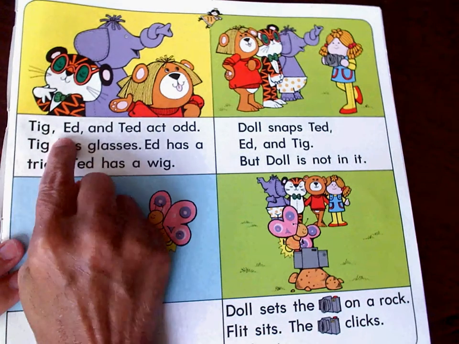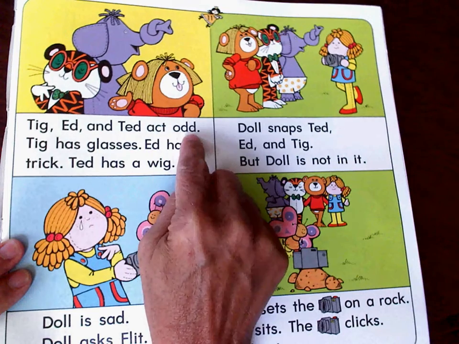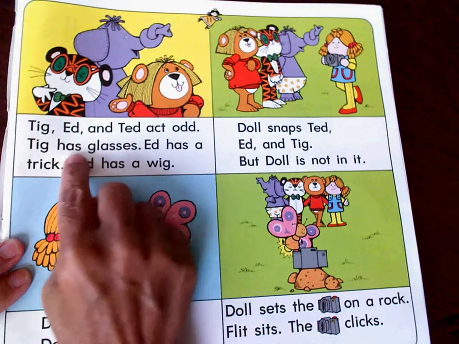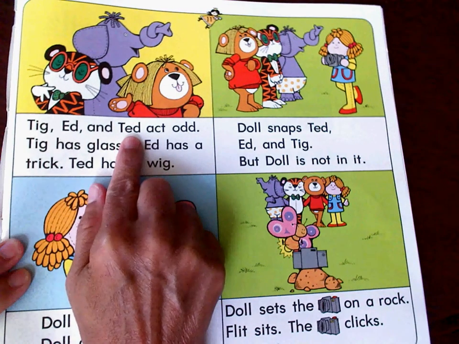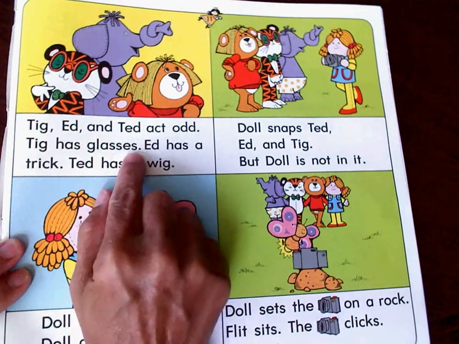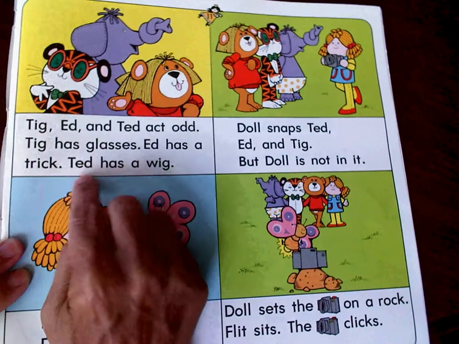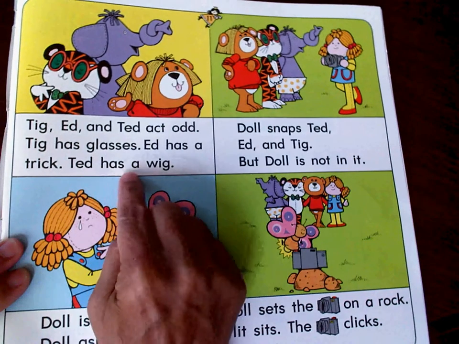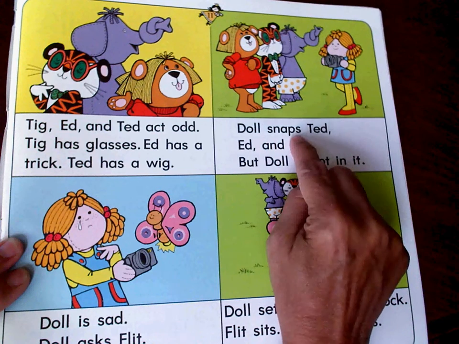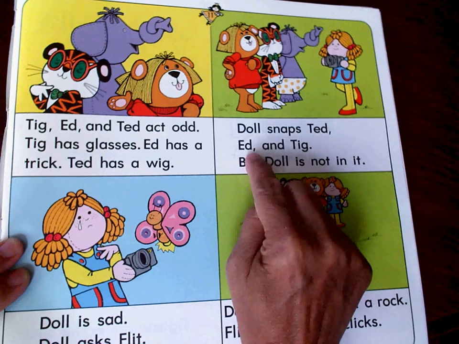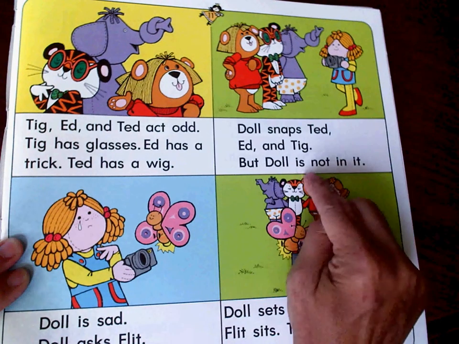Tig, Ed, and Ted act odd. Tig has glasses. You can break that up into two chunks, boys and girls. Glass, S, glasses. Ed has a trick. Ted has a wig. Doll snaps Ted, Ed, and Tig. But Doll is not in it.